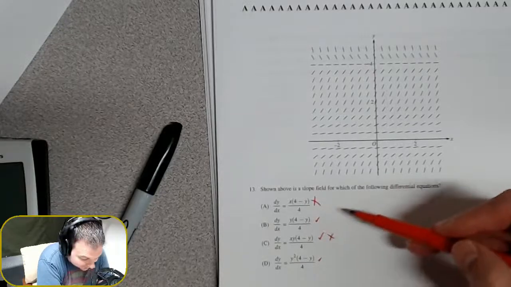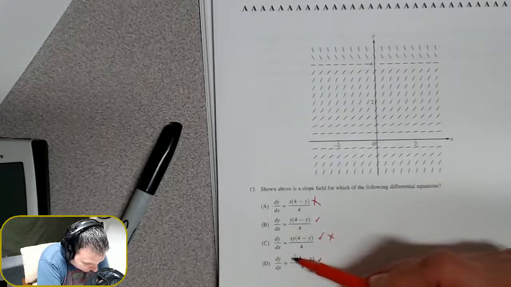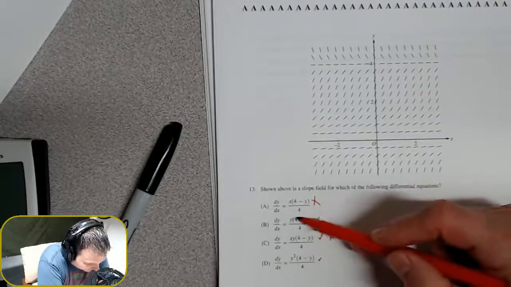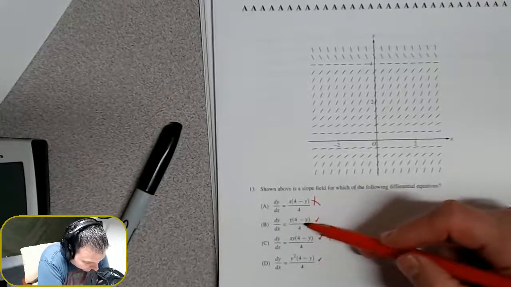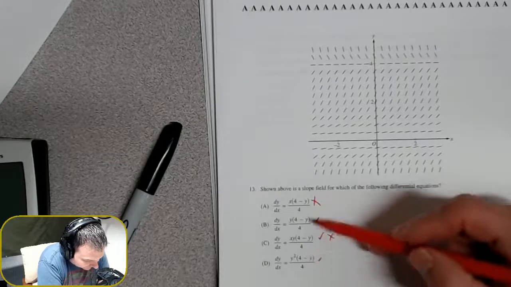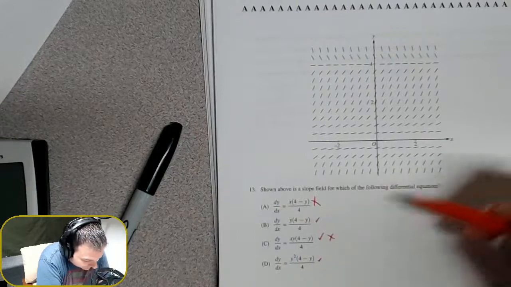Now let's pick a negative value. When y is negative 1, this should produce a positive number. And when y is negative 1, this should produce a negative number. You see what I mean? At negative 1, there's my contradiction between those. So let's see what happens. When y is negative 1, all these slopes are positive.